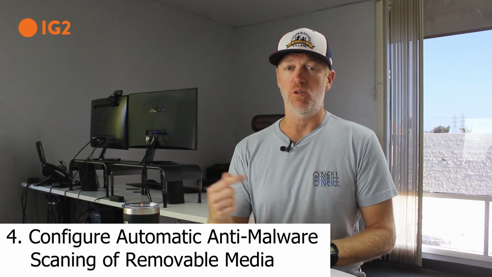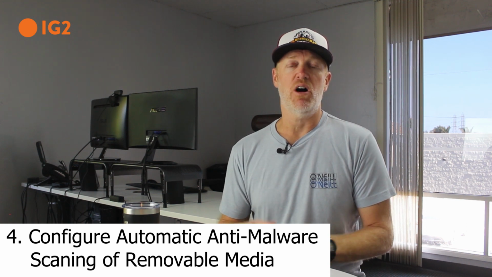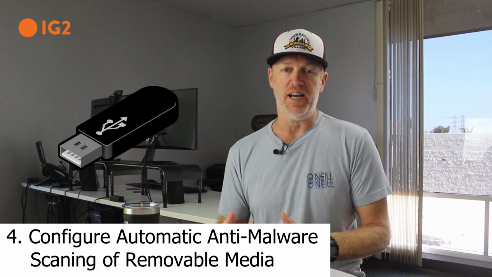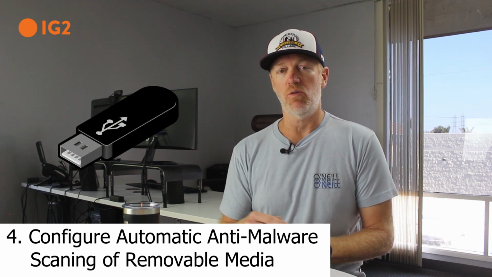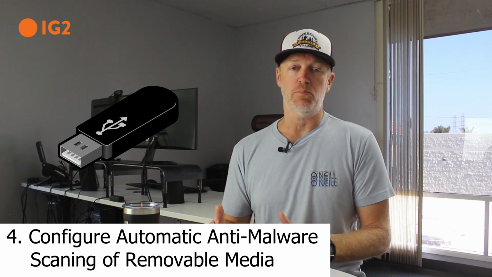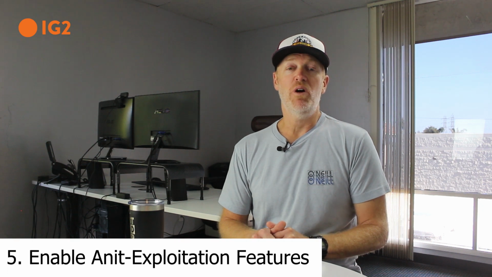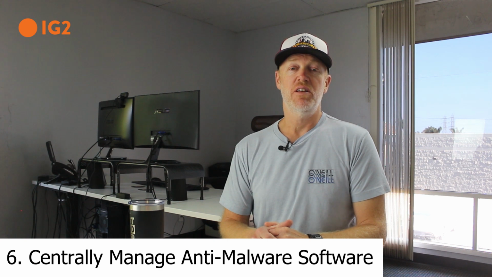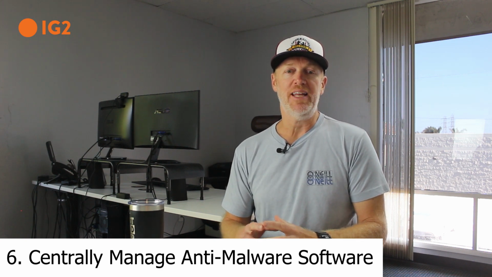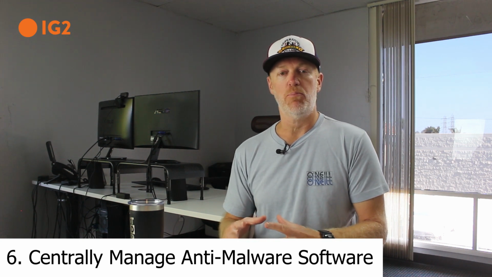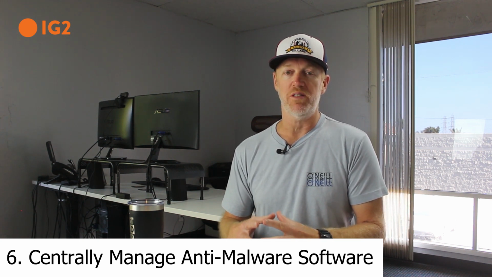cover. Okay, number 4, I'm going to continue the numbering from the one before, you want to configure automatic scanning for malware for any removable device. So not only disable Autorun, but automatic scanning of any removable device that's plugged into the network. Number 5, you want to enable anti-exploitation features. Number 6, you want to centrally manage the anti-malware software so that your entire company is operating off one set of rules, one set of standards.